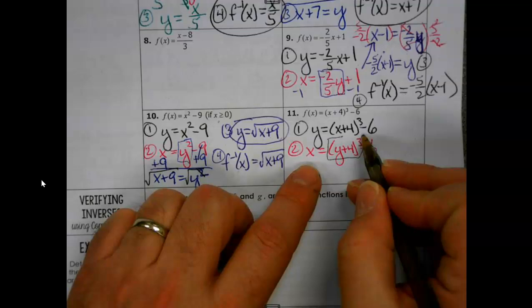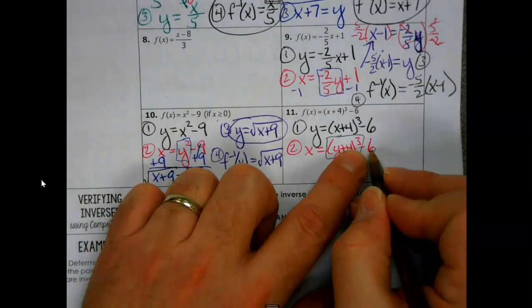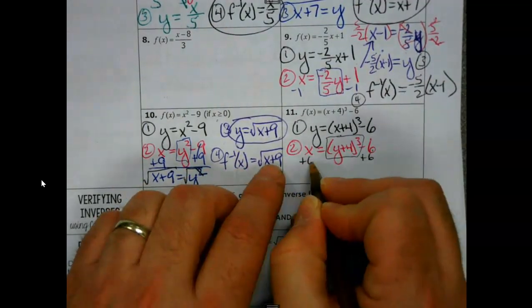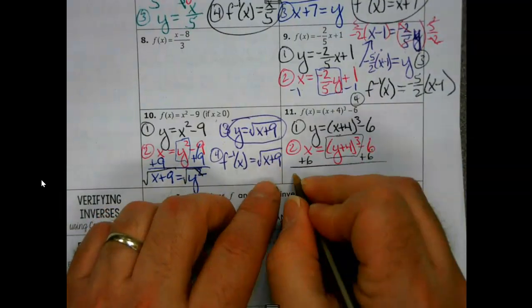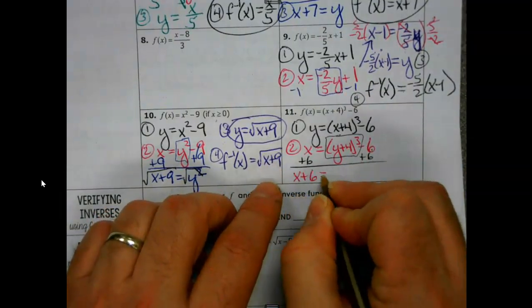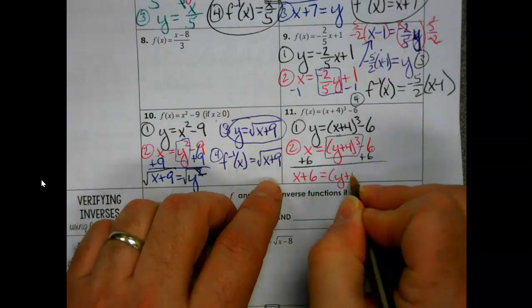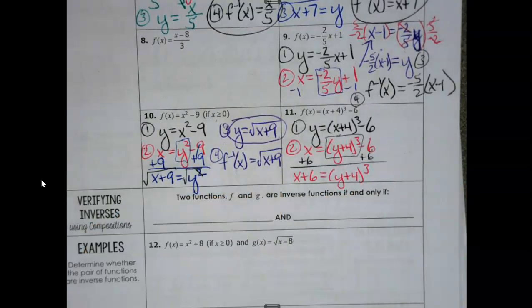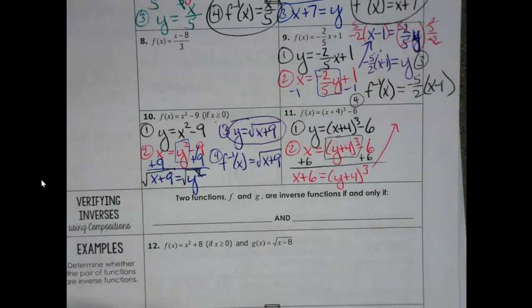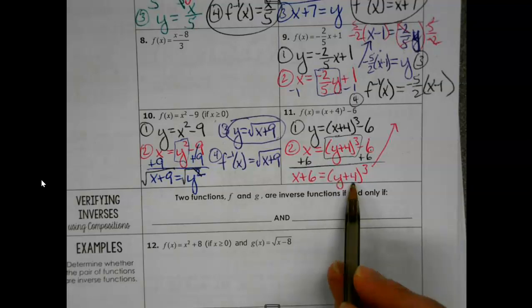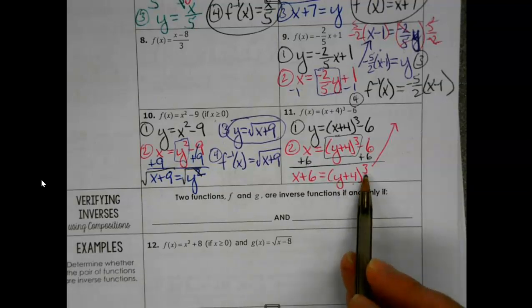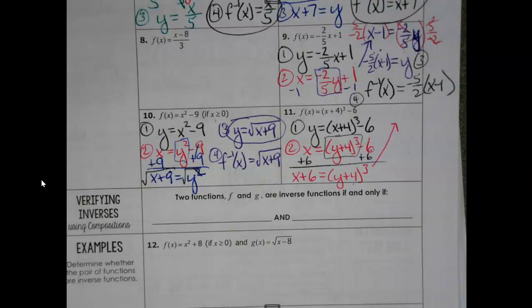Got to get that set of parentheses alone first. So I got to undo this -6. Ooh. Okay. So I can't get to the y yet. I can't even get to this -4 yet because this crazy cube's out here messing things up. How do I undo a cube? You're like, uh-oh.